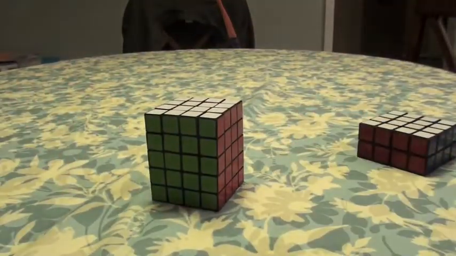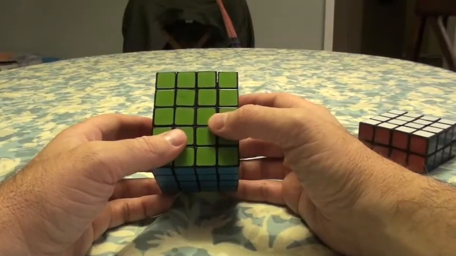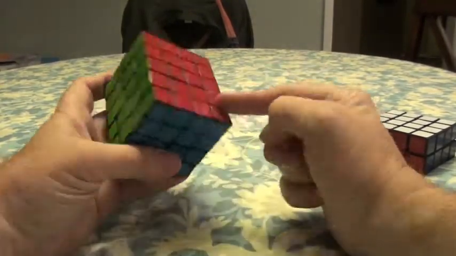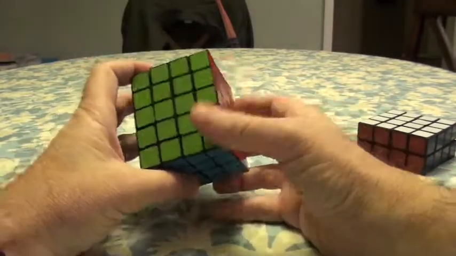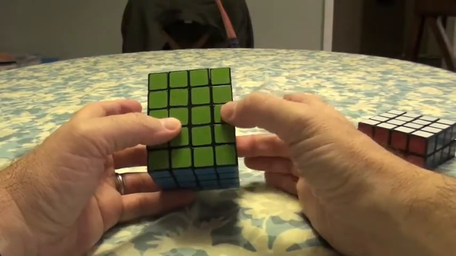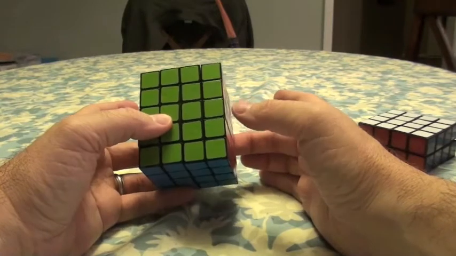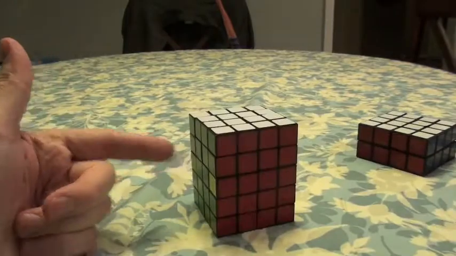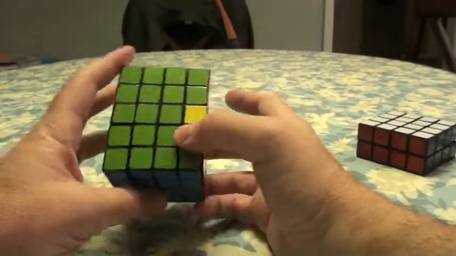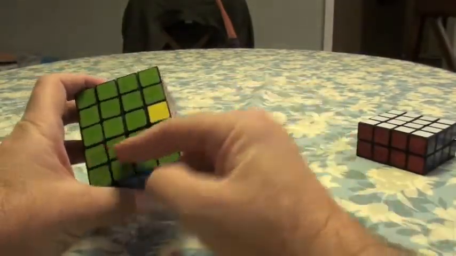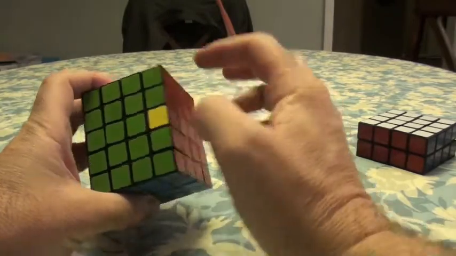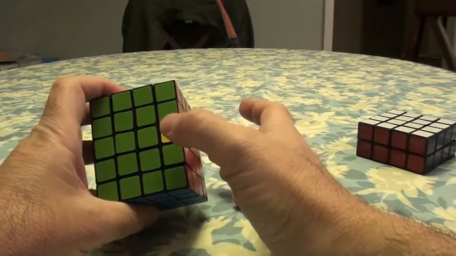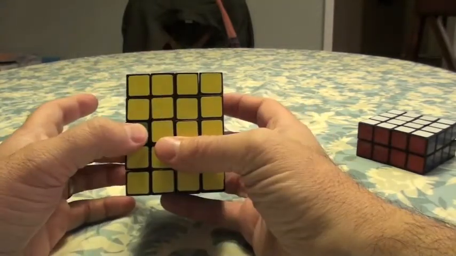Now, there's one other scenario that I didn't quite go over as you're putting these in. Sometimes you're going to have a situation where this layer is in, this layer is in, but when you put this layer in, these two were out. These two didn't work so good. This is that situation I'm talking about. Something like this. This whole thing is solved, but to get this in, we ended up maybe with two that were swapped. You're going to end up with potentially a situation where just these are out.